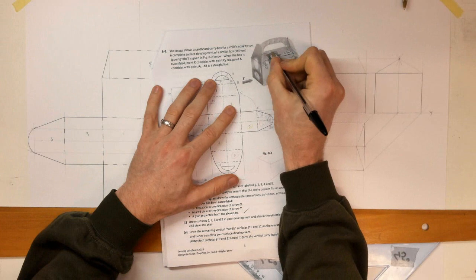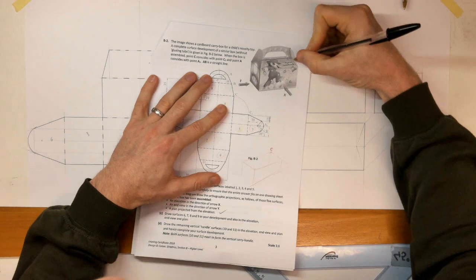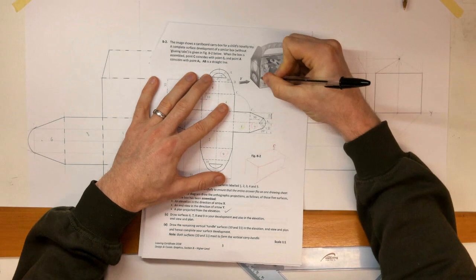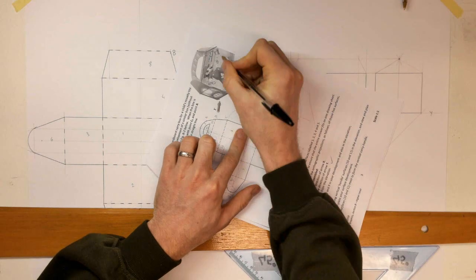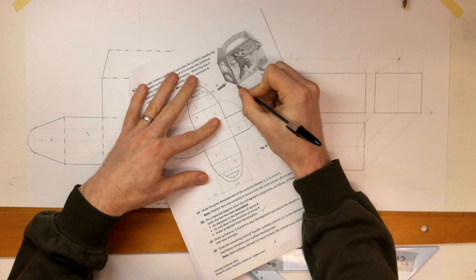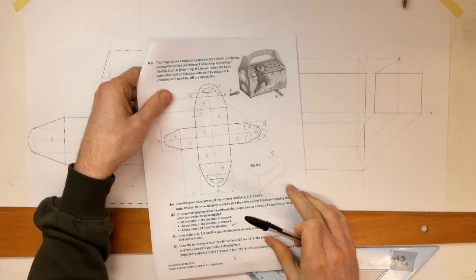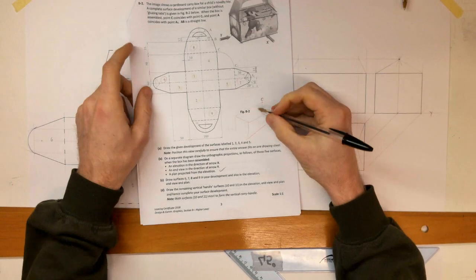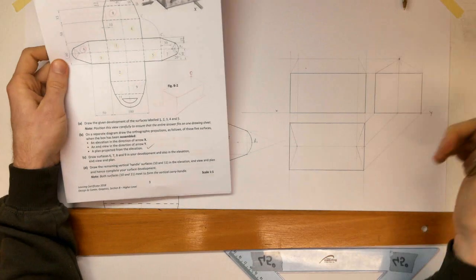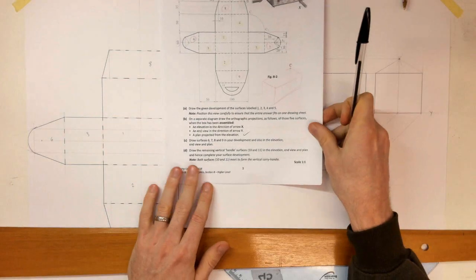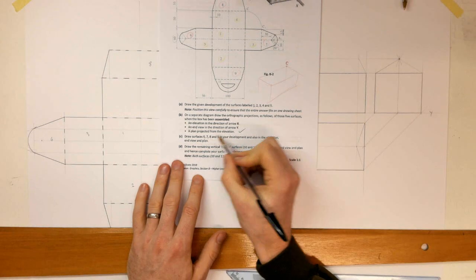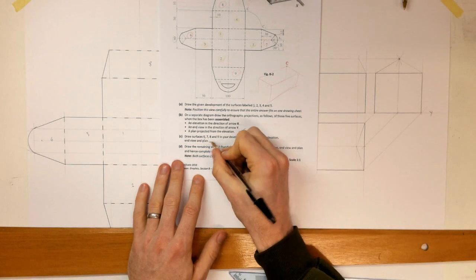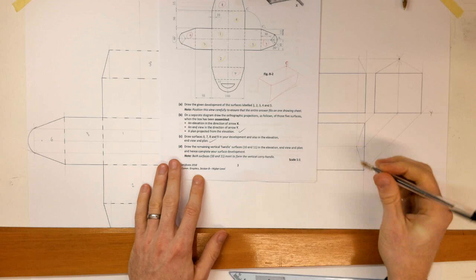Okay, so we've got all of this drawn so far of my box. Okay, so all sections of my box are even. Okay, then we've got part C. They want us to draw, sorry, that's done, elevation, plan and end view for those sections.